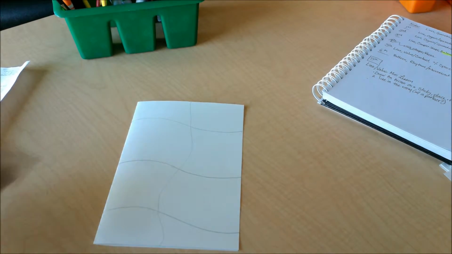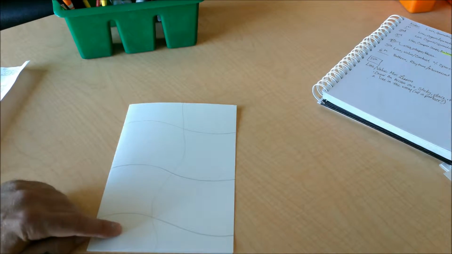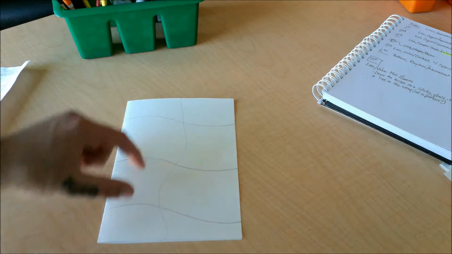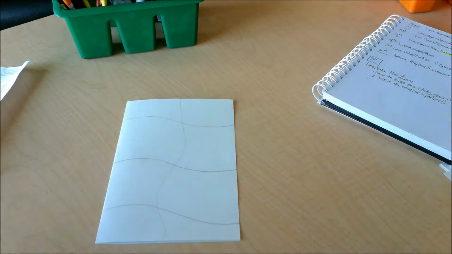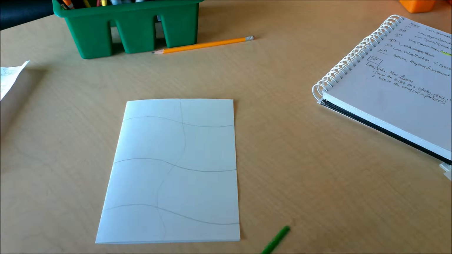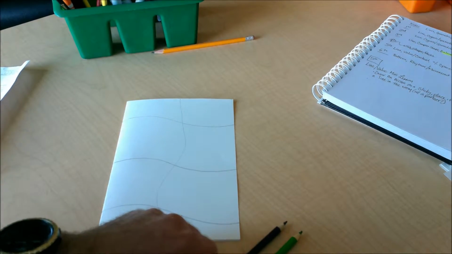So what you should end up with is about 3 or 4, just like mine, little blocks on each side, so 8 total. Now what you guys are going to do in there is you're going to choose 2 colored pencils, and you're going to begin using value to shade those in.